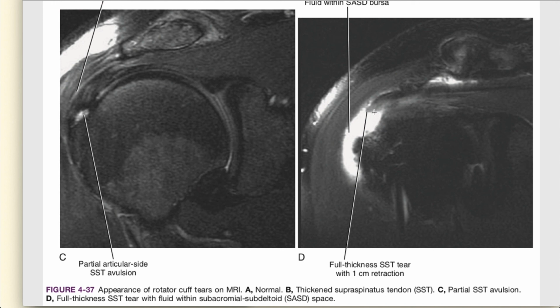And here you could see that the whole footprint of the supraspinatus tendon is filled with this increased signal. This signal usually increases due to the increased amount of fluid, and this will show you that there is already a full thickness supraspinatus tear with retraction of the tendon. The tendon is no longer attached to any of the footprints here.